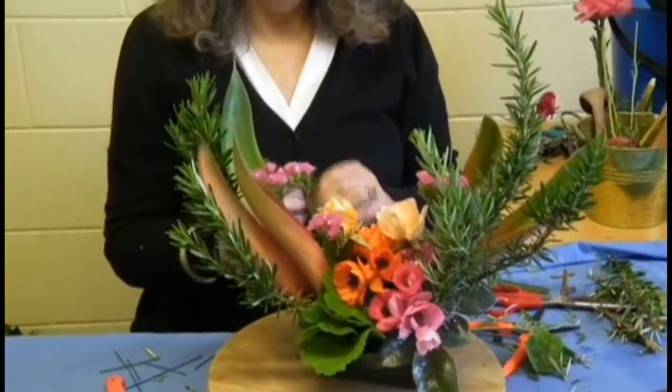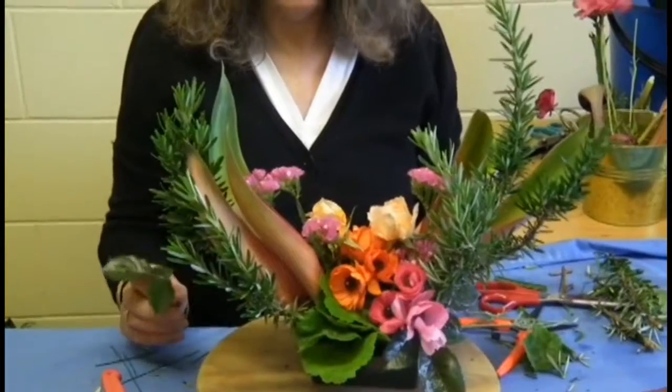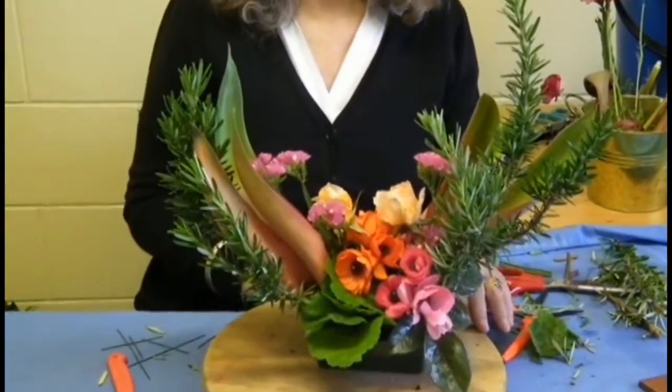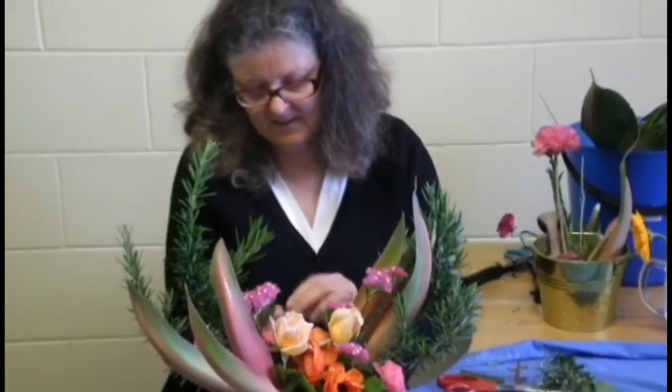And there we have a traditional English crescent shape, modernised by the use of colour, by the mixture of plant material, and by grouping the flowers.